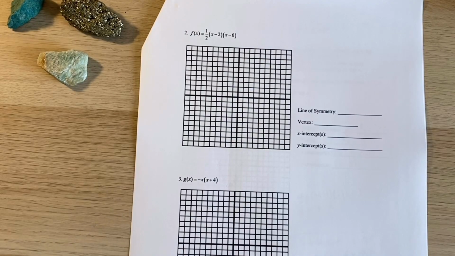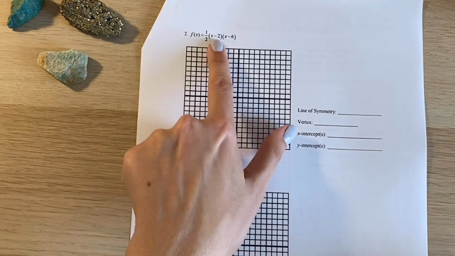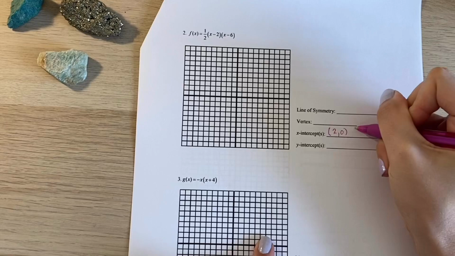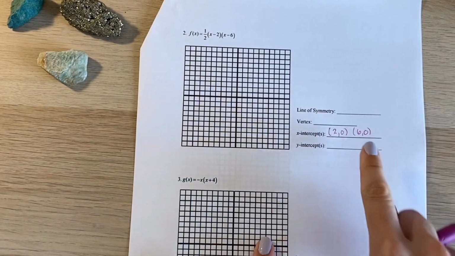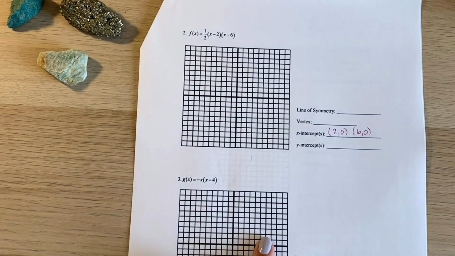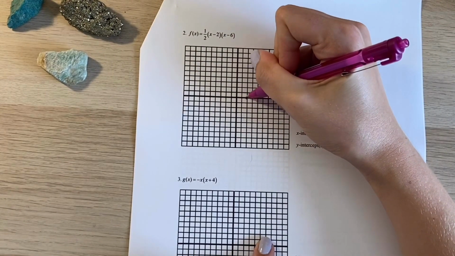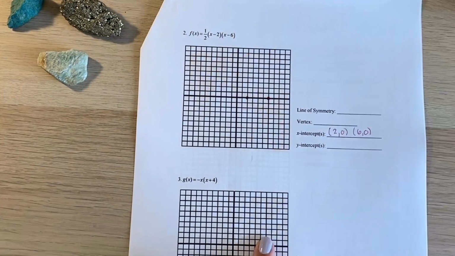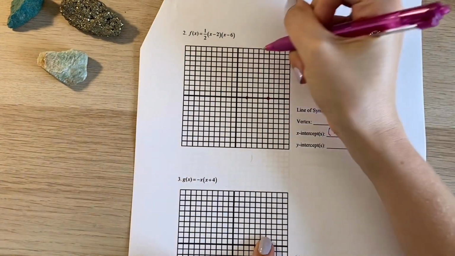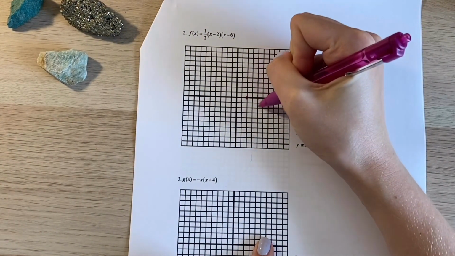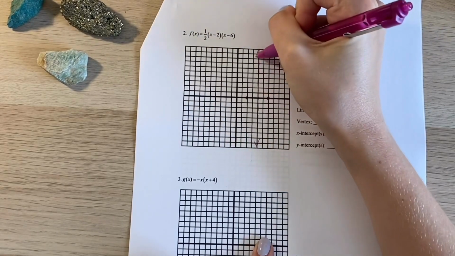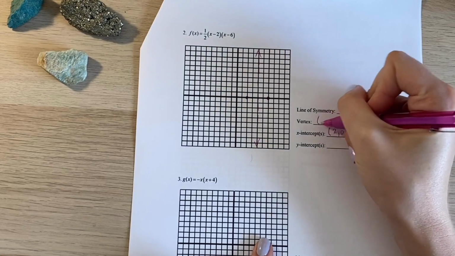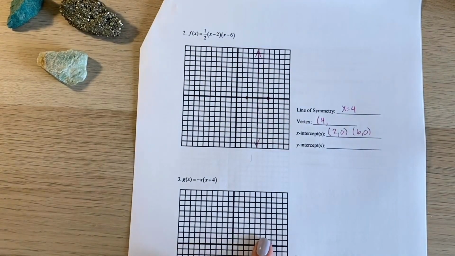We're going to begin example 2 the same way. I notice from my factored form that the x-intercepts will be located at (2, 0) and (6, 0), taking the opposite of the factors in the parentheses. So we have (2, 0) and (6, 0). So our line of symmetry is halfway between, which is here at x equals 4, which means that the vertex is also going to have an x-coordinate of 4.